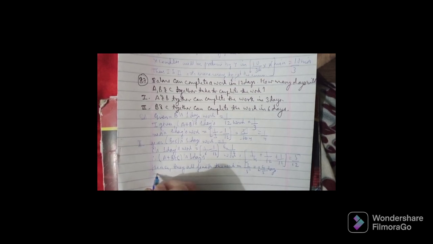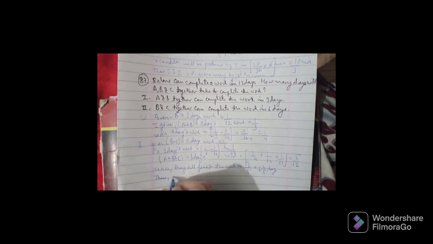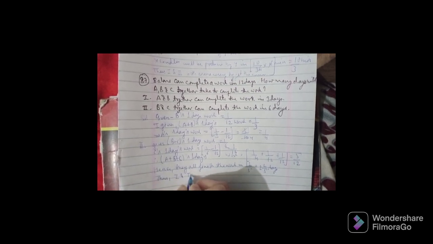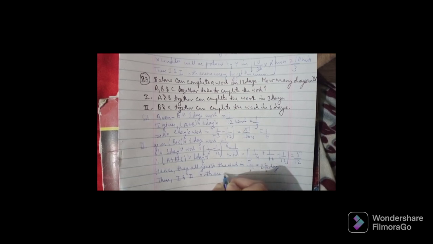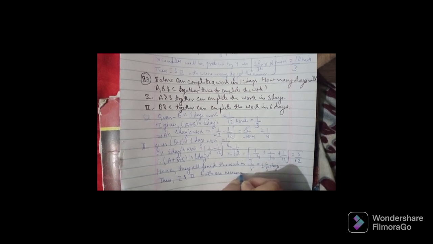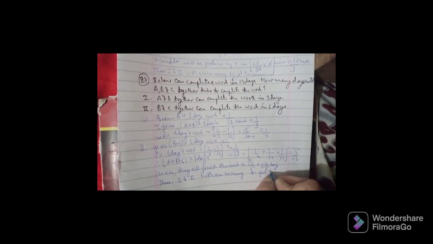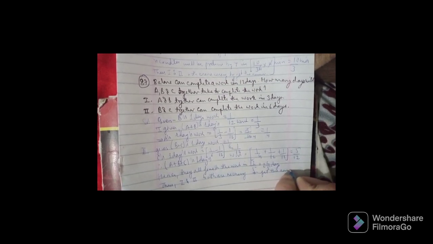Thus 1 and 2 both are necessary to get the answer. So the correct answer we have is E. Okay.